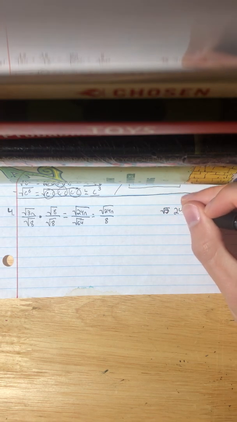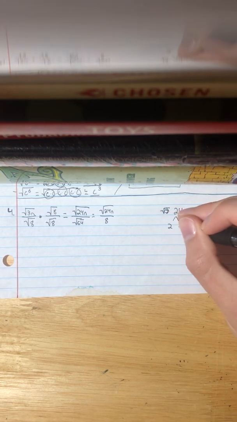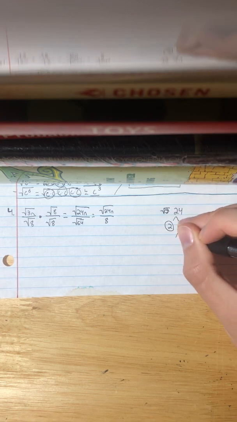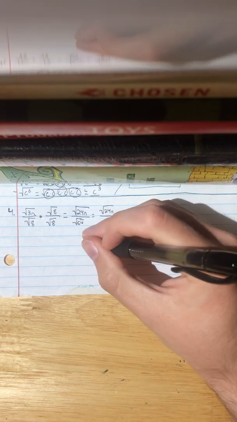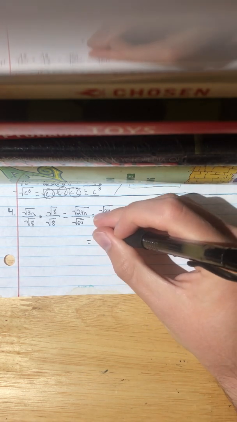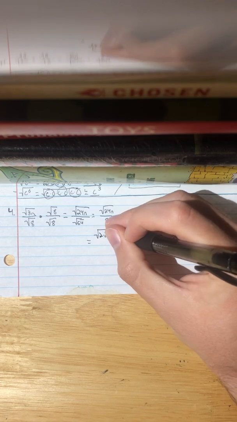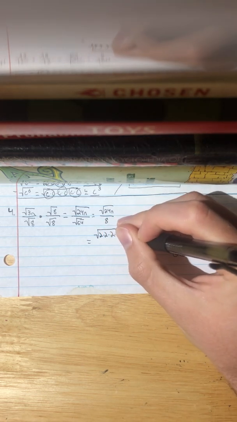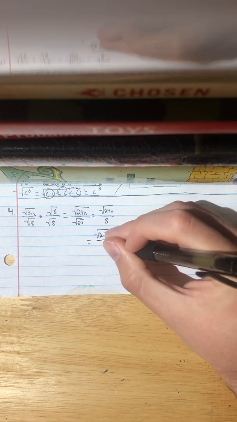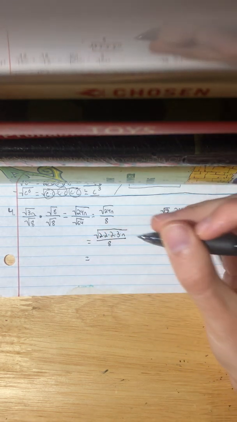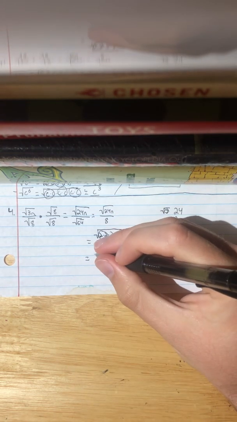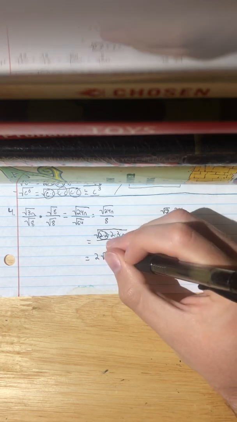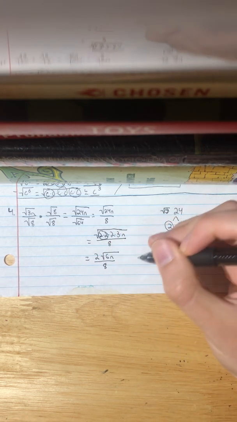So we take our radical 24n, and we do our factor tree. So 24, factors of 24, 2 and 12, 2 is prime. Factors of 12, 2 and 6, 2 is prime. Factors of 6, 2 and 3, both those are prime. So we can rewrite radical 24n as the square root of 2 times 2 times 2 times 3 times n over 8. We have one pair of 2's in our numerator, and that's it. So that 1, 2 goes on the outside. 2 times 3 is 6, so 2 radical 6n over 8.